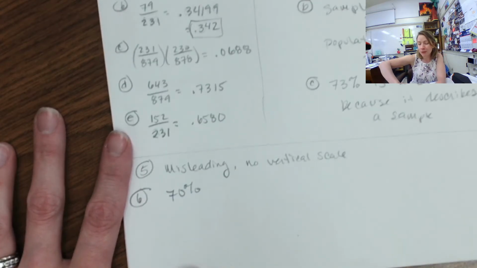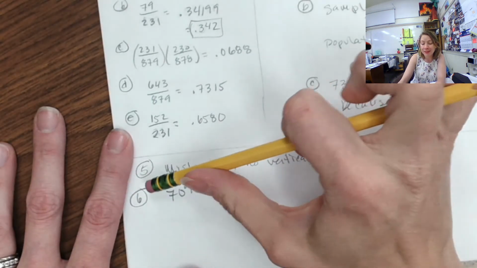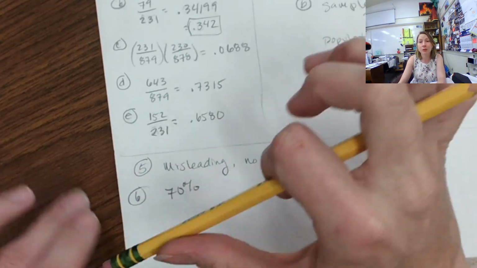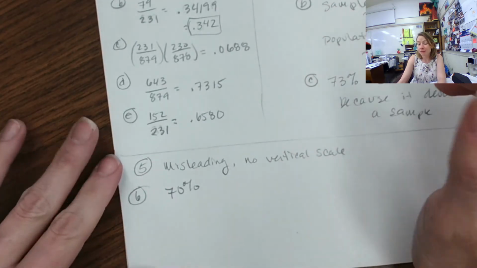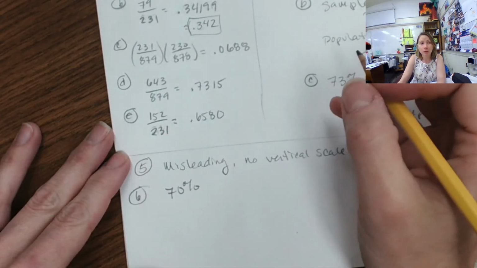I hope that number is not true. I hope that, especially with everything that's going on now, I really hope that number is 98%. But maybe I'm just a little hopeful for humanity.